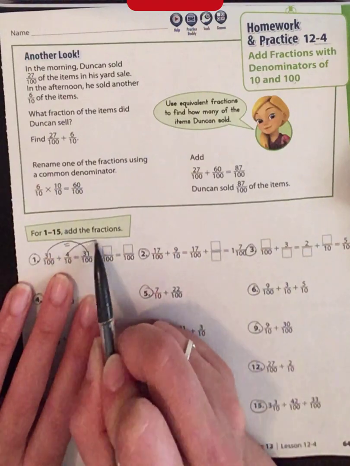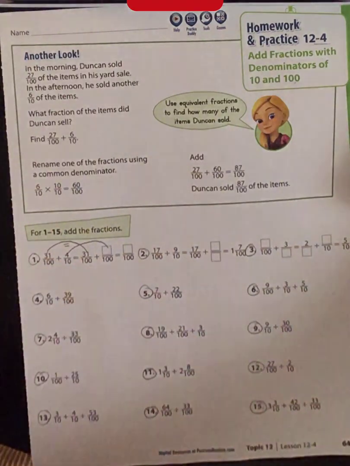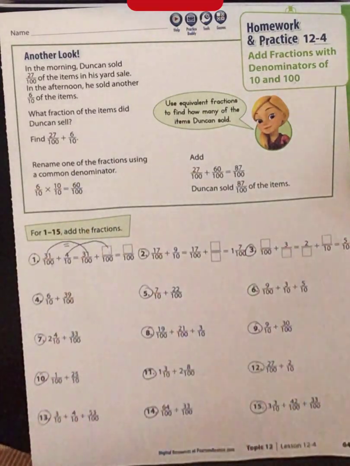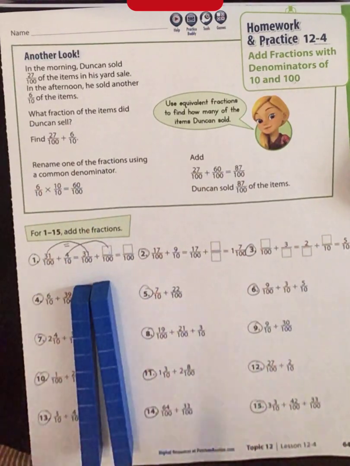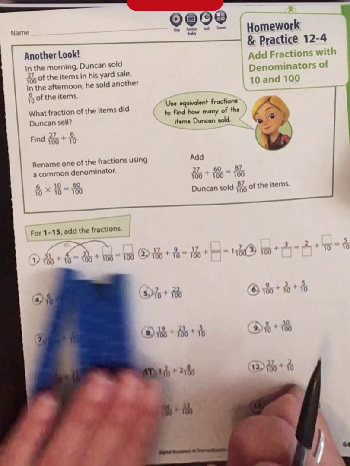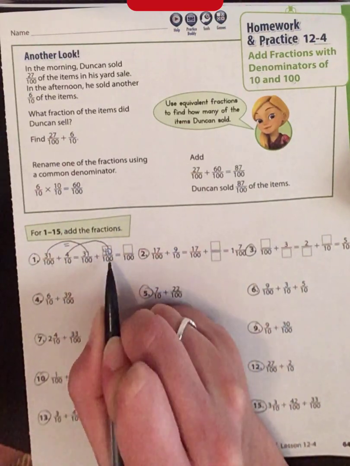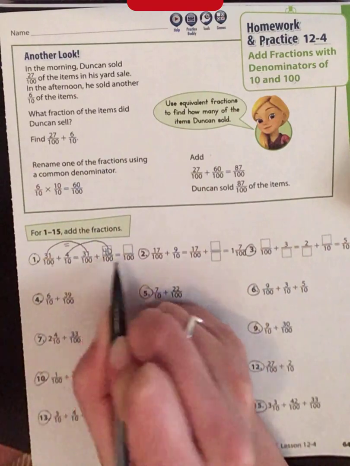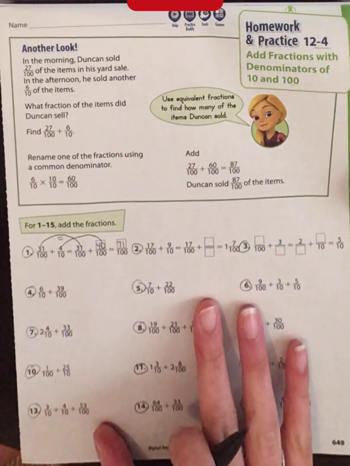How can you write that as hundredths? 4 tenths is equal to how many hundredths? Here's 1 tenth, so 10, 20, 30, 40. Okay? 31 plus 40 equals 71. Okay, and that's not too easy to see.